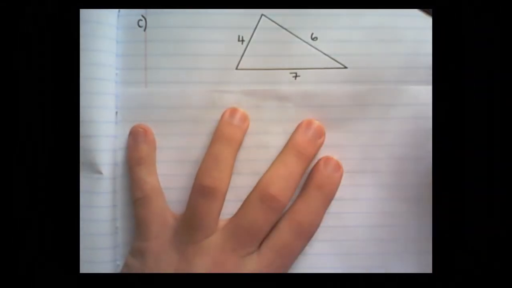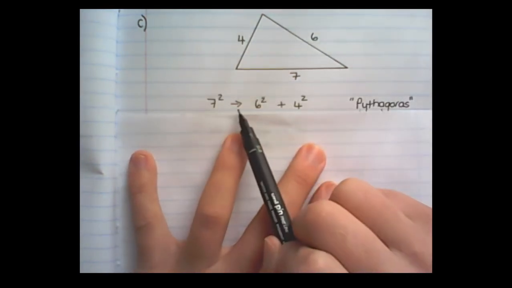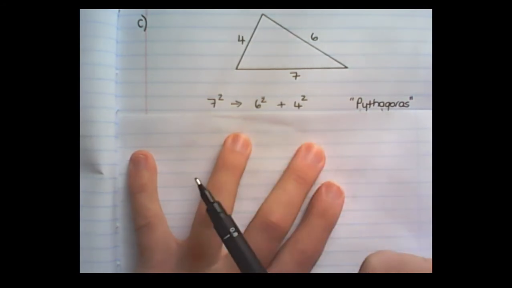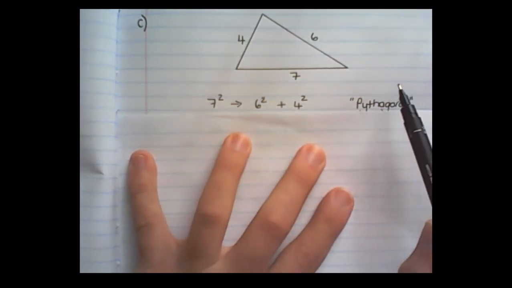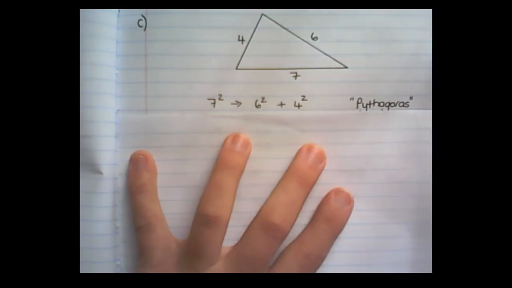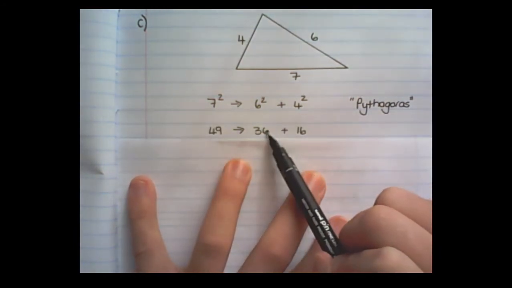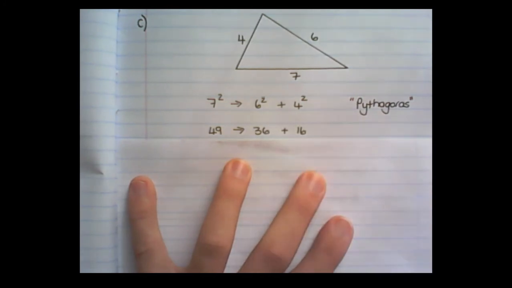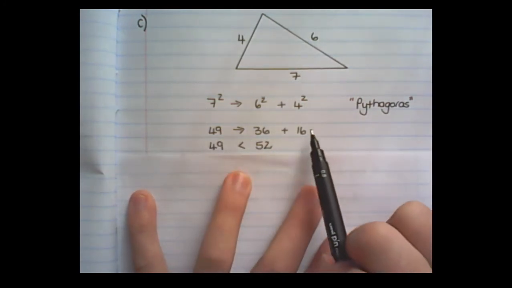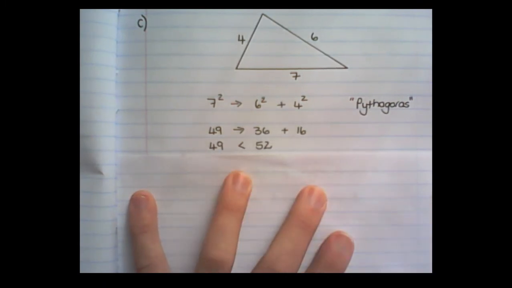In our last example, we want to determine whether this triangle is right-angled, acute angled, or obtuse angled. So what I do, I take the longer side squared and I compare it to the sum of the shorter sides squared. So I apply Pythagoras. It is not equal to yet, we need to first compare. So 7 squared will give us 49, 6 squared is 36, and 4 squared is 16. But now we see that this adds up to 52, and 52 is bigger than 49.